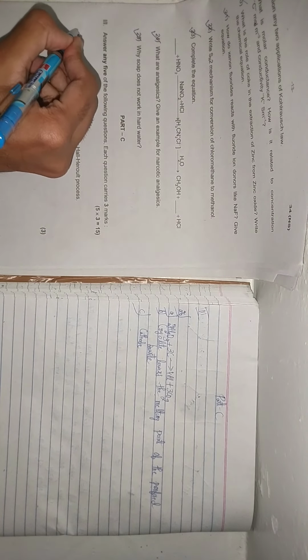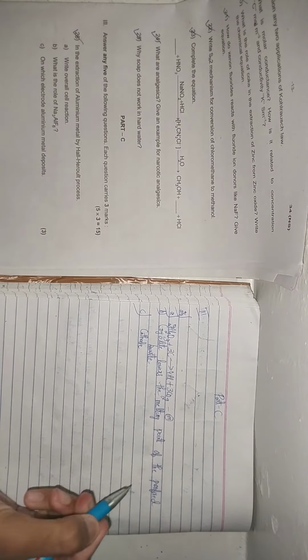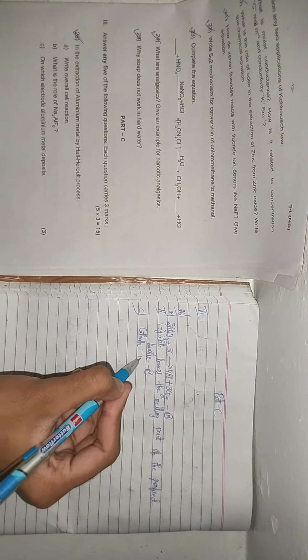This is the answer you have to write like this. So the 26th one is done. Here 1 mark for each part if you write all correct, so they will give 3 marks in total.